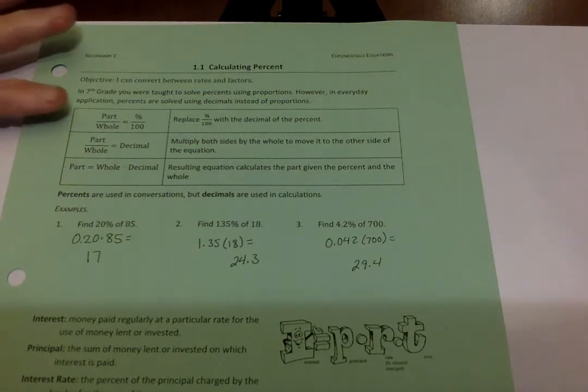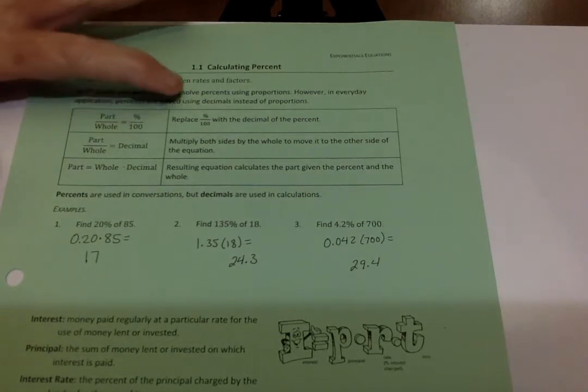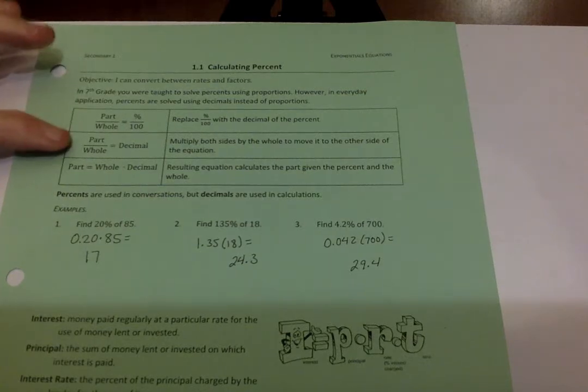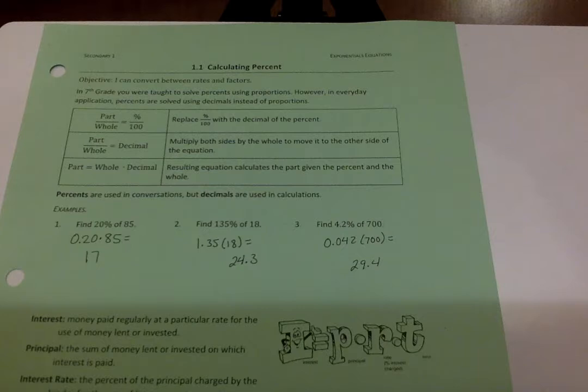And how you convert that is you go part divided by whole equals percent over 100. We replace percent over 100 with the decimal of the percent. Part over whole equals the decimal. Multiply both sides by the whole to move it to the other side of the equation, and then part equals whole times decimal. The resulting equation calculates the part given the percent and the whole. Percents are used in conversations, but decimals are used in calculations.